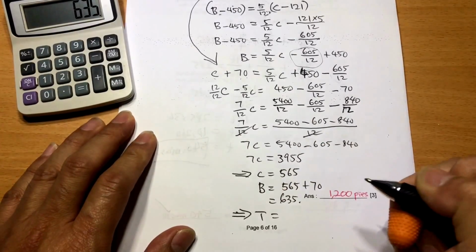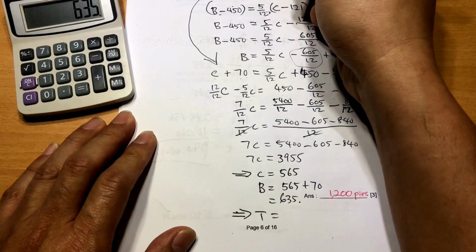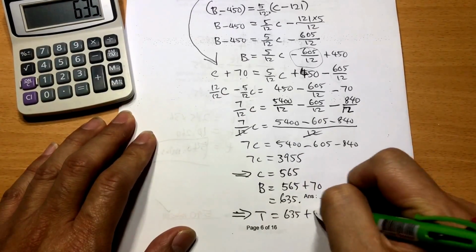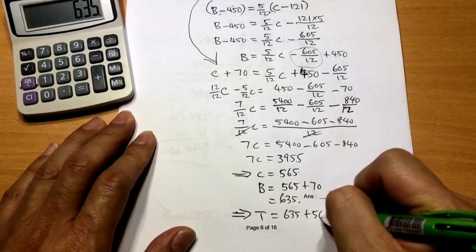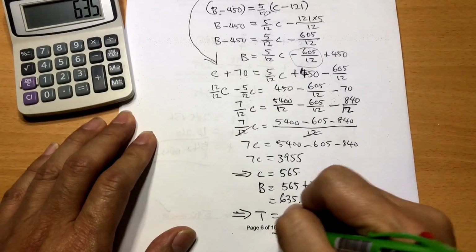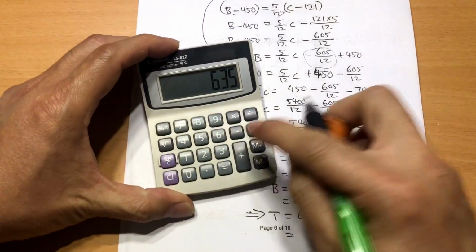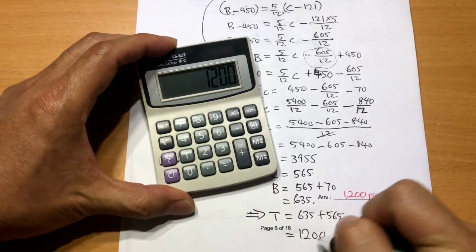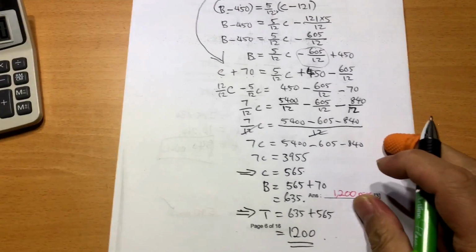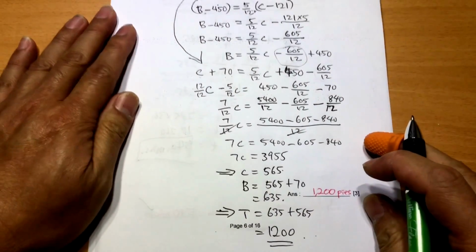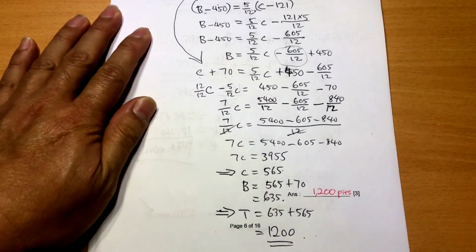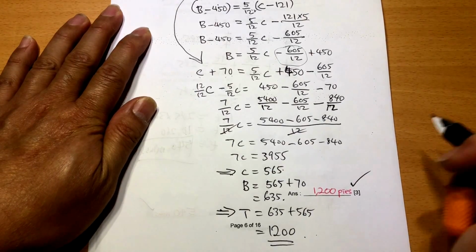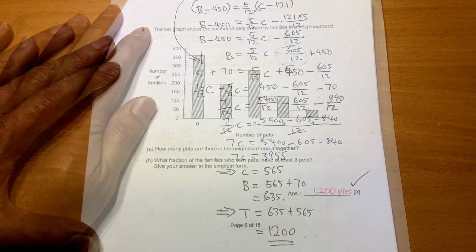The total is equal to the number of beef pies plus the number of chicken pies. So 635 plus 565 is equal to 1,200. So the total number of pies originally was 1,200 pies, and 1,200 is the correct answer there. We got full marks. Next page.